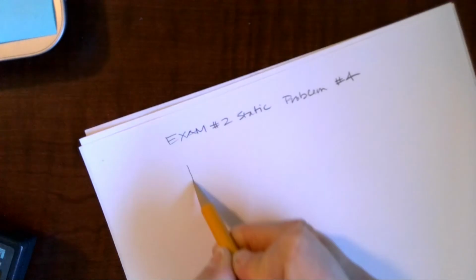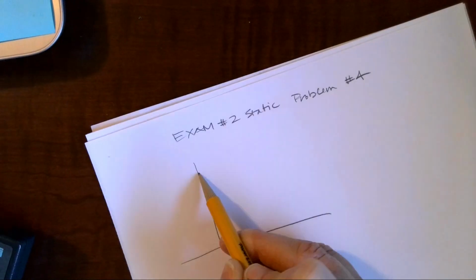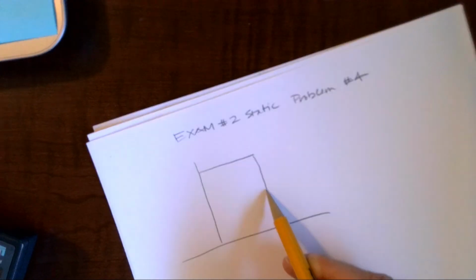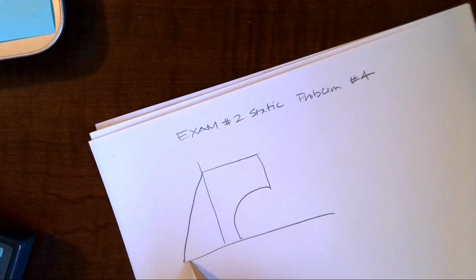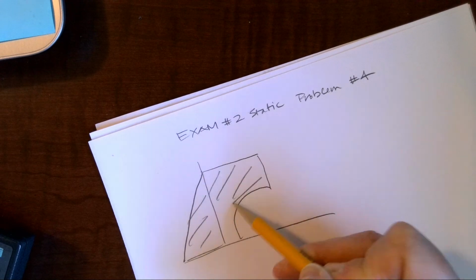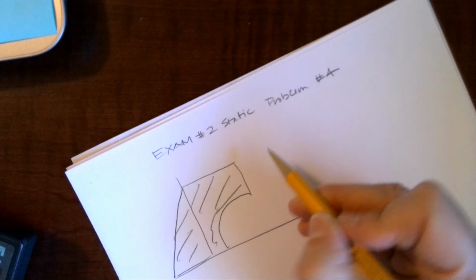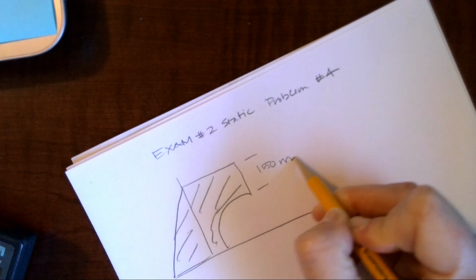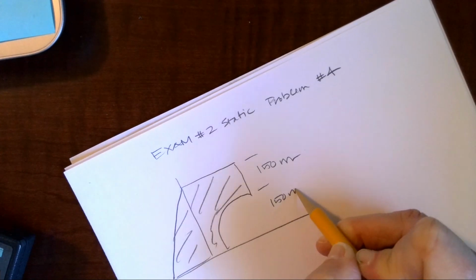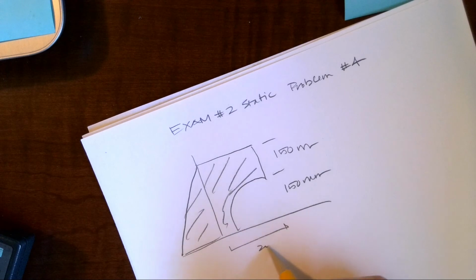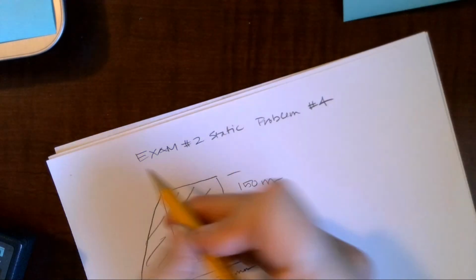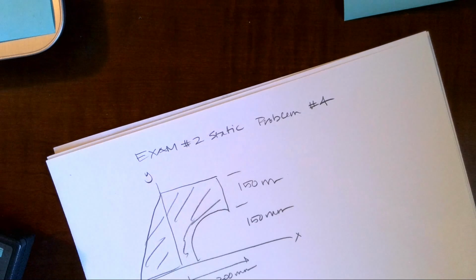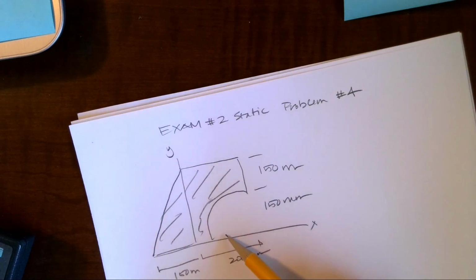So this looks like this. I'll just draw it out really quick. We have a piece here, a piece here, a piece here, and then we got a little guy here. And so all of this is positive. This is 150 millimeters. This is 150 millimeters. This is 200 millimeters. This is 150 millimeters. And the first thing we want to do is find, so this is my global Y, my global X, and I want to find, let's go for Y bar.